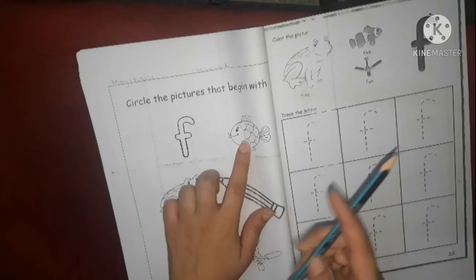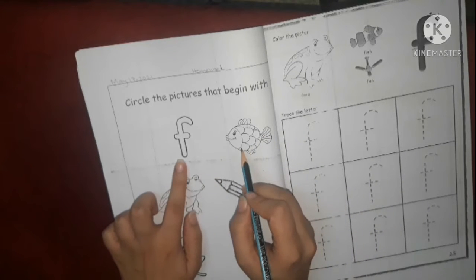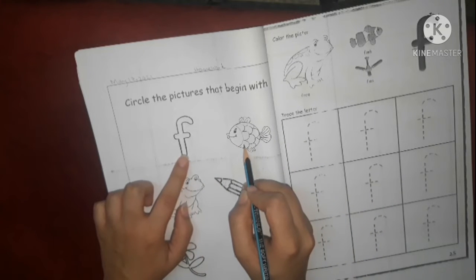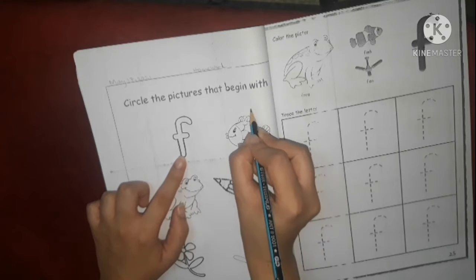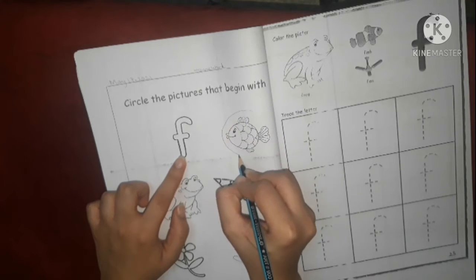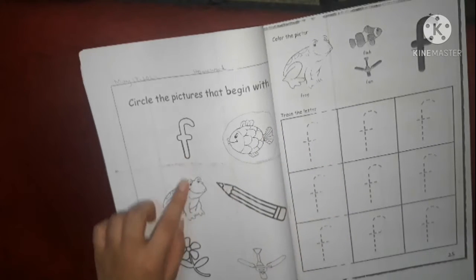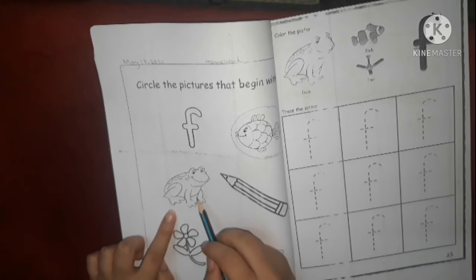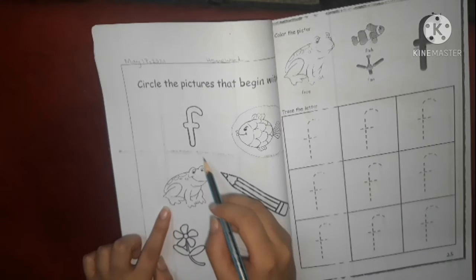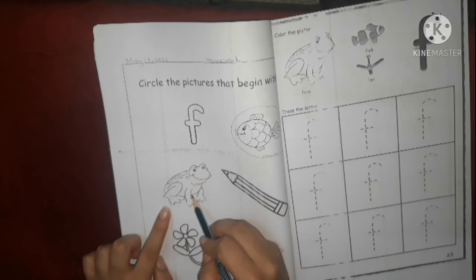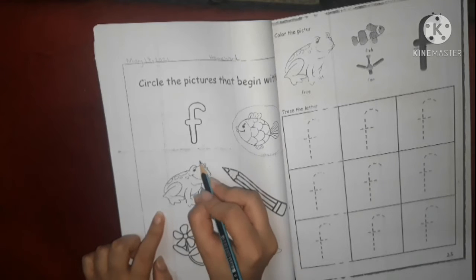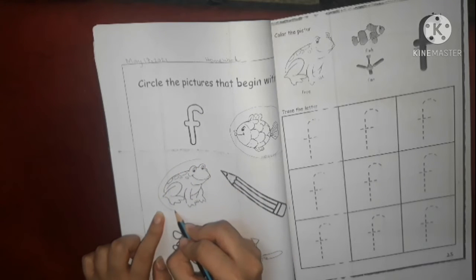fish. It's a fish. And when we say fish, do we say f? Do we start with f? Yes. So we are going to circle the fish. And if you want, you can color it as well, okay? What is this? It's a frog. It's a frog. And frog begins with f. Yes. So let's circle the frog.